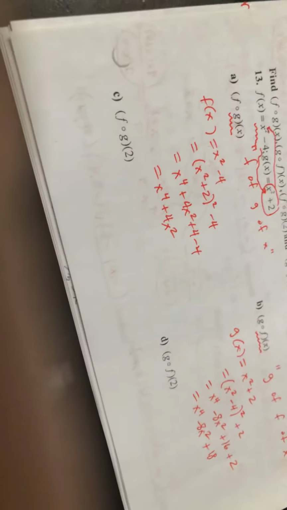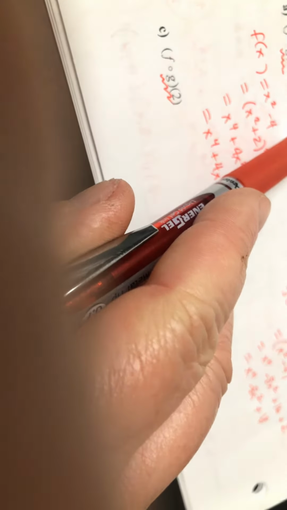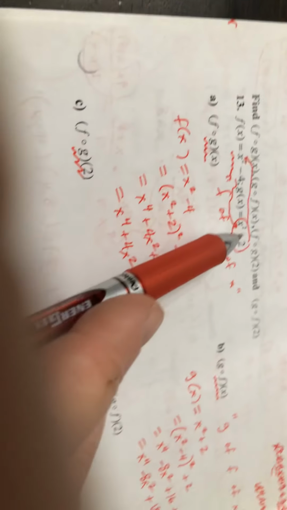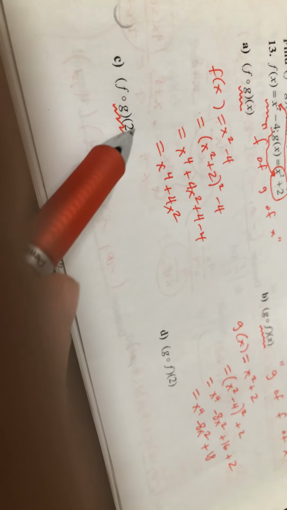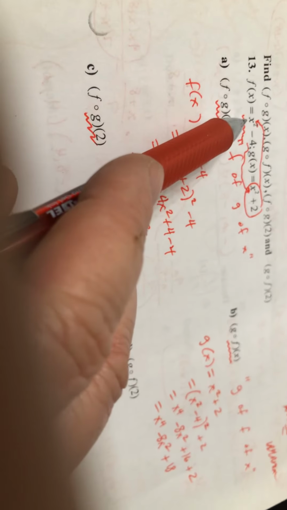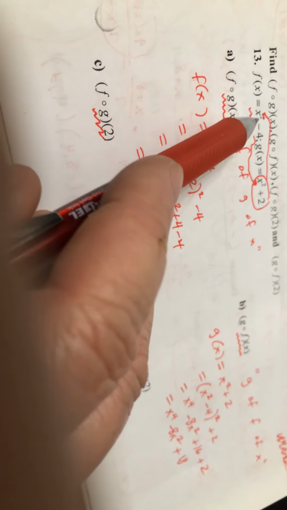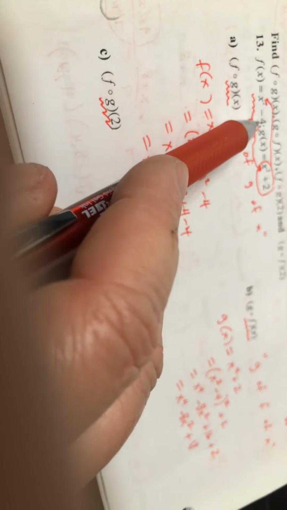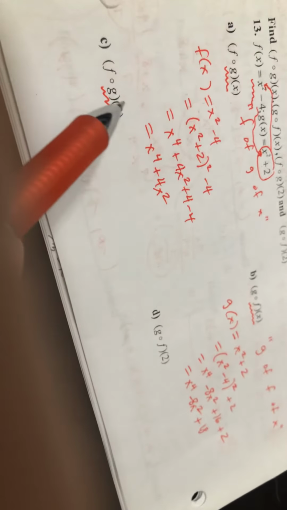Now, there's a couple of ways you could do part C. You could go find g of 2. G of 2 is 2 squared plus 4. So g of 2 is 6. So you could find g of 2 and get 6, and then plug 6 in there. So 6 squared is 36 minus 4 is 32. So the answer to this is 32. So that's one way to do it.